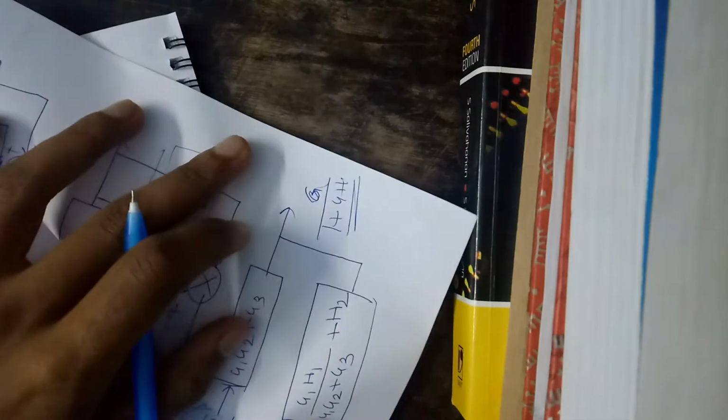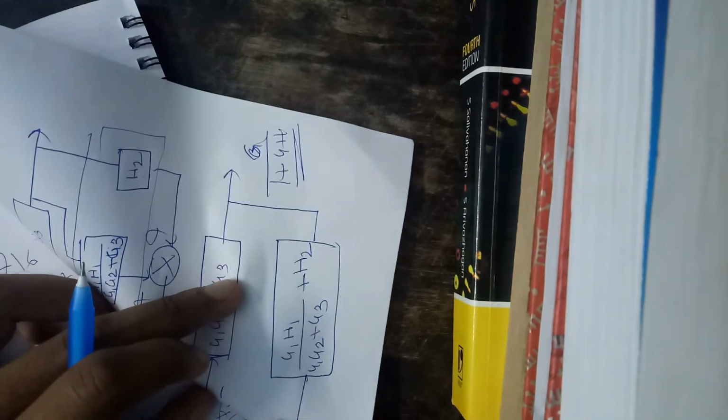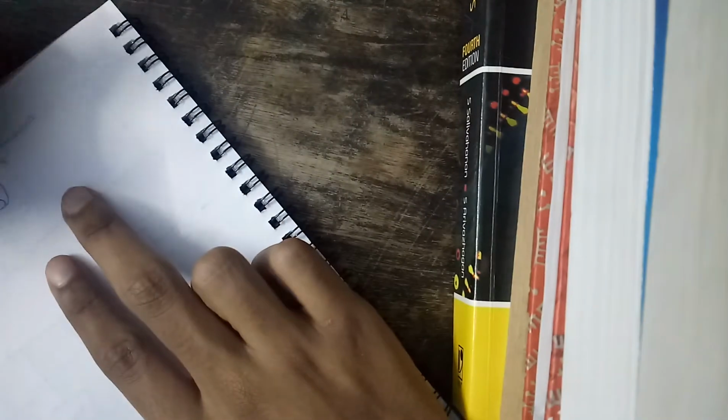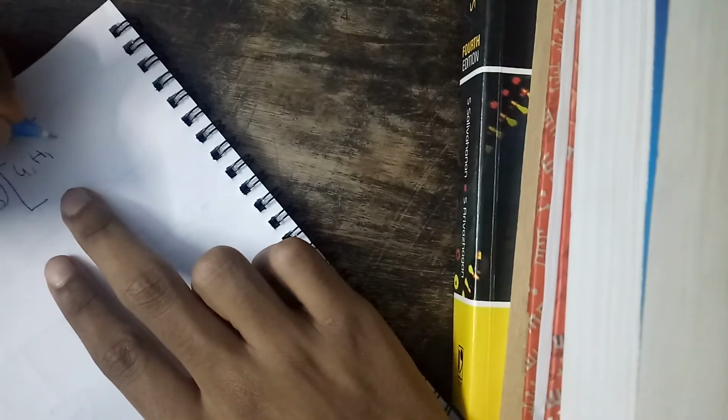What is my H out here? H is this part, that is G1 H1 by G1 G2 plus G3 plus H2, that is G1 H1 plus H2 by G1 G2 plus G3, G1 G2 plus G3. That is the current thing that we are getting.